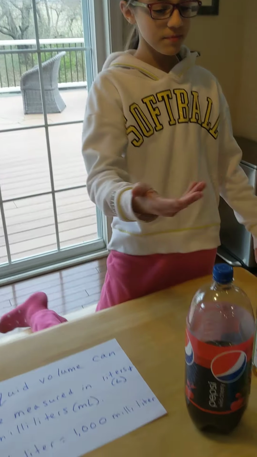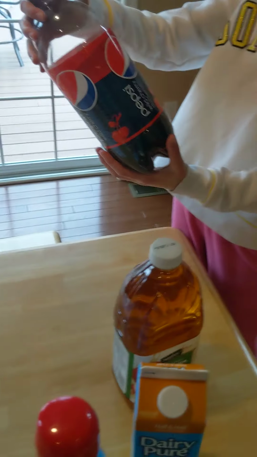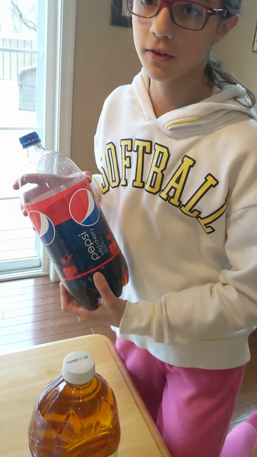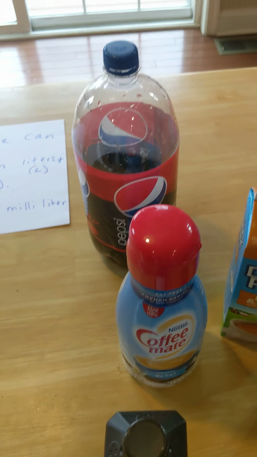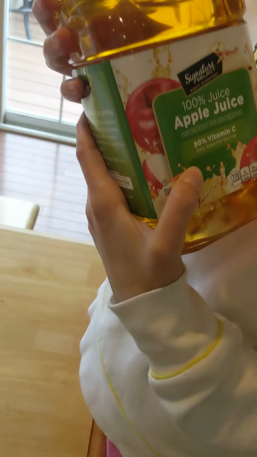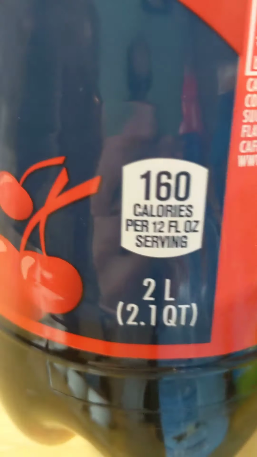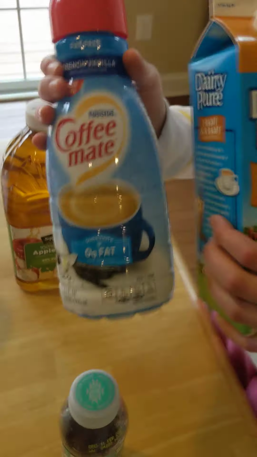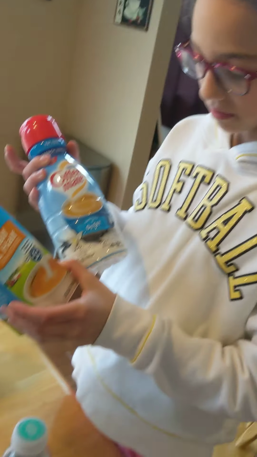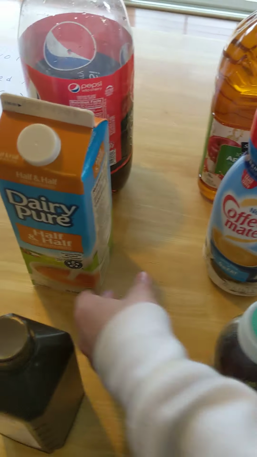As you can see, we have some cans of different liquids, and so like this one is 2 liters, but only half of it is filled, so this would only be around 1 liter. This is all the way full of apple juice, and this is 1.89 liters, which is near 2 liters. Now we have these coffee creamers, which are both the same amount, even though they're different sizes. See, they're both 946 milliliters.